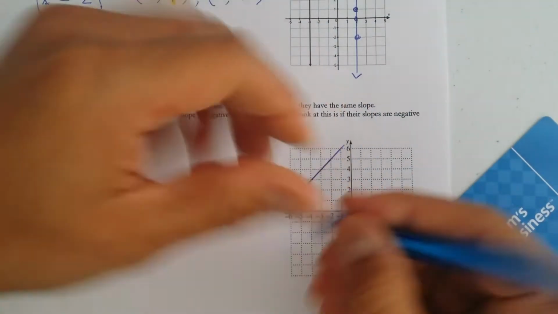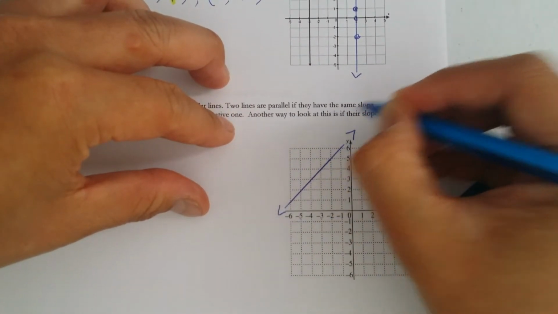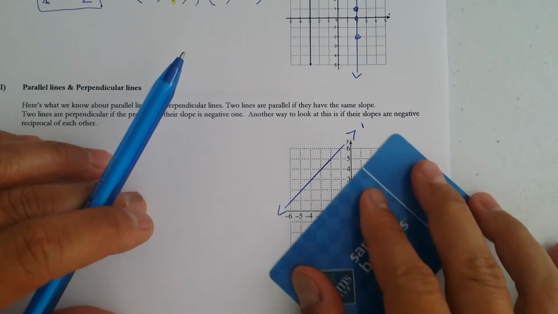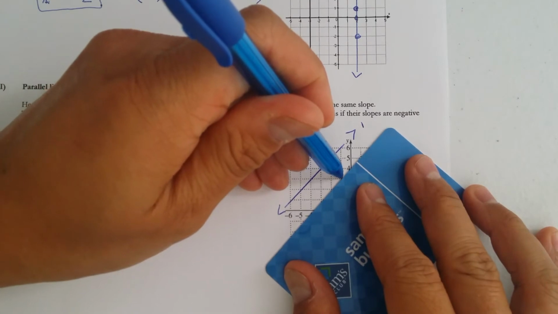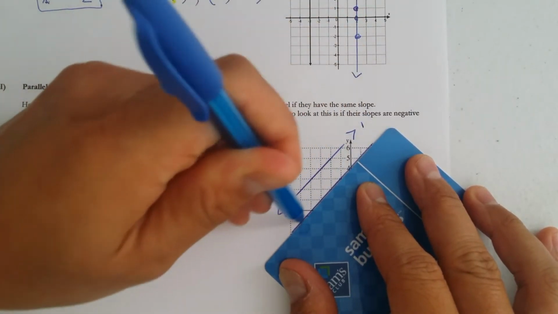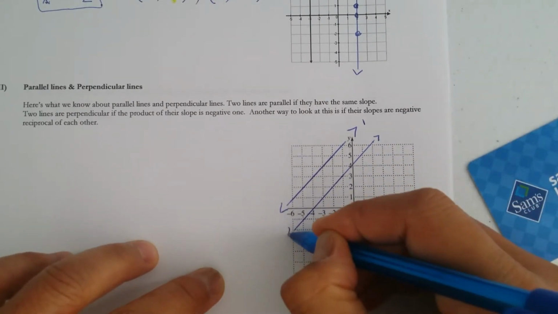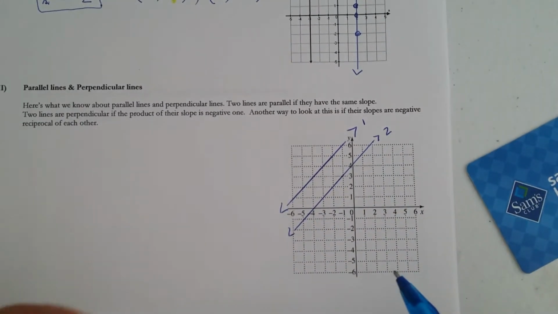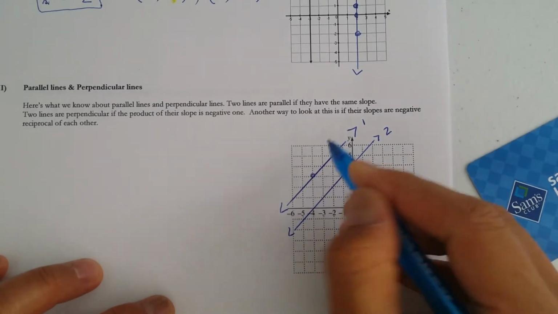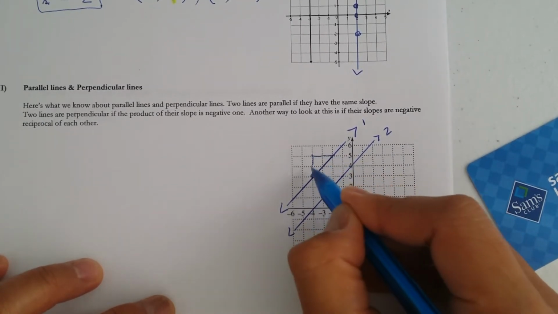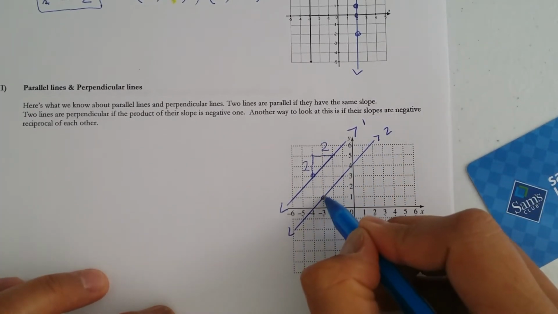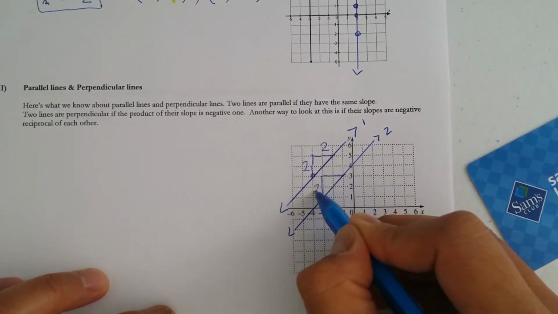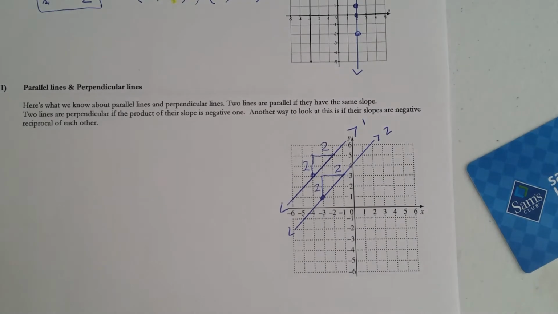They're parallel. Okay, so that's one of them. Let's call this line 1. And then draw a second line that has the same slope. Okay, here is line 2. These 2 lines are parallel because they have the same slope. The slope of the first line is going to be 2 over 2, so that's 1. The slope is 1. The slope of the second line is 2 over 2, which is also 1. So they have the same slope. They're parallel.